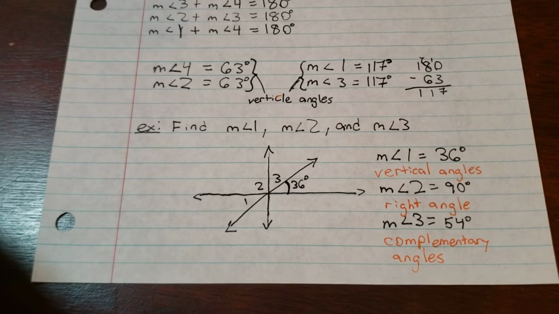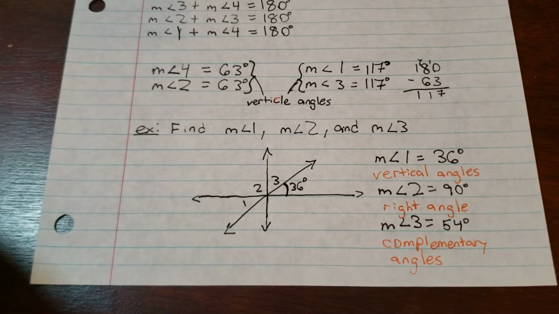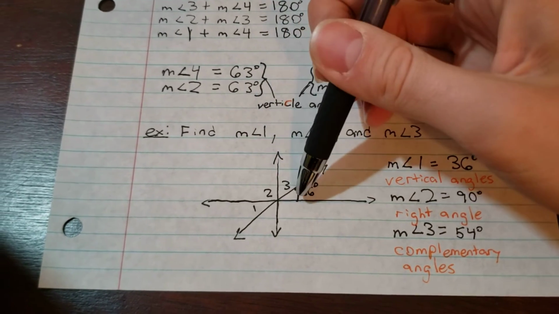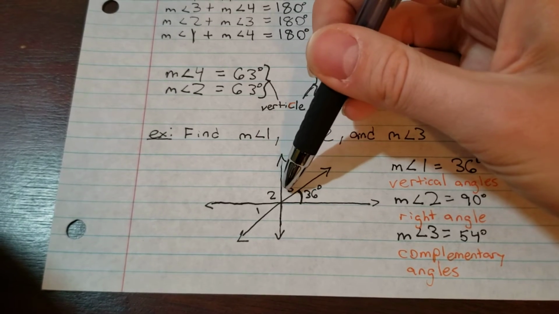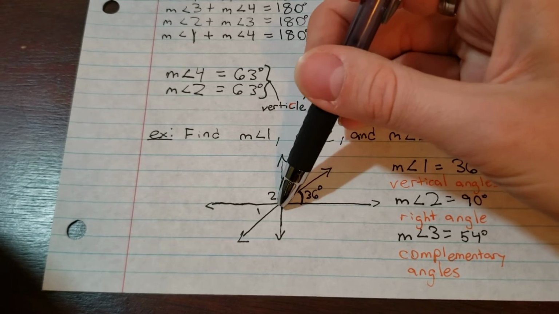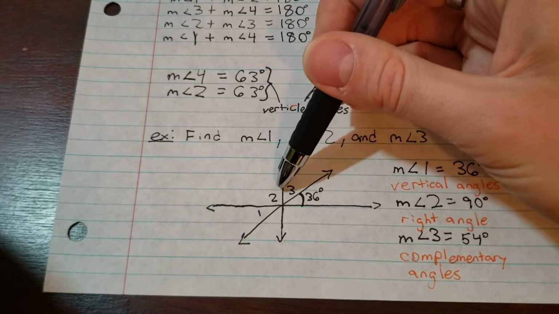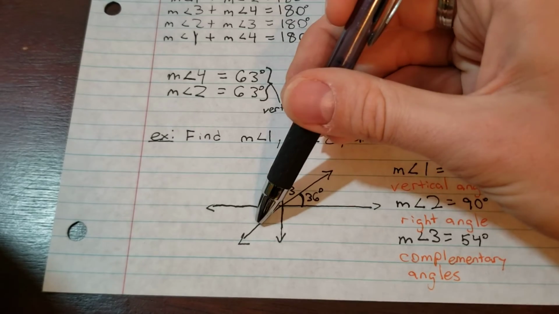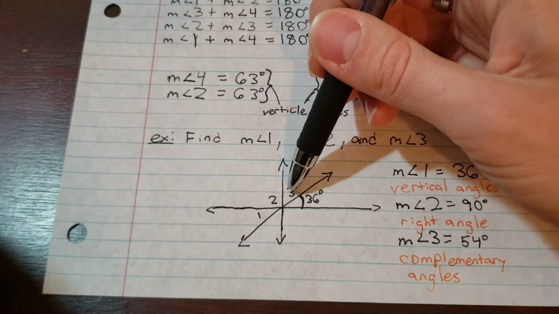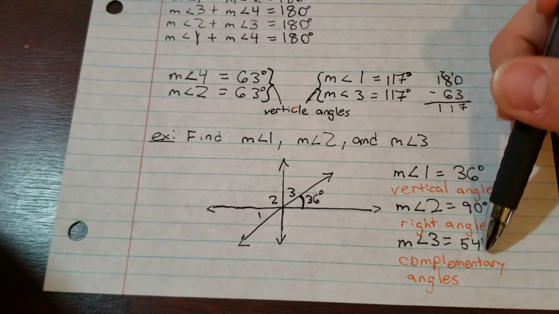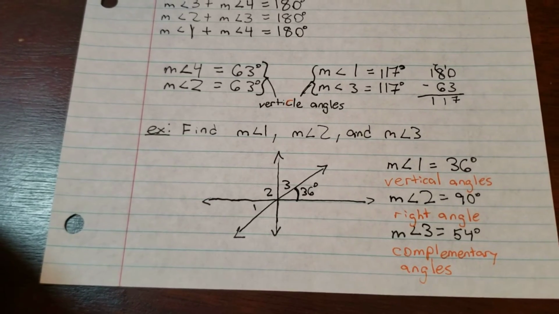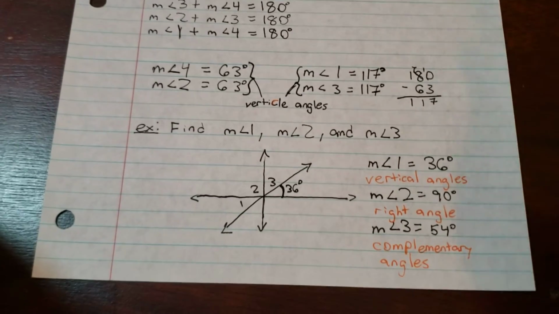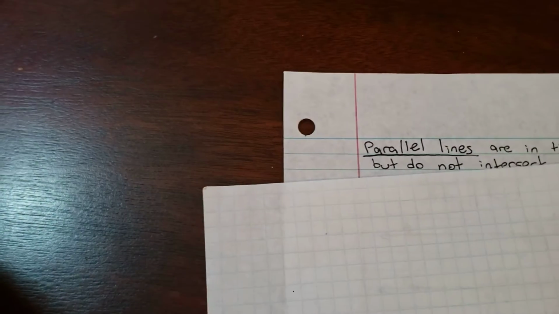So with just some simple, right? And there's a few different ways we could have figured it out, right? We could have figured this one out first. That would have been 54. Then we could have realized that this, because it's a right angle, is 90 degrees. And then angles 1, 2, and 3 together were 180. So we could have subtracted, boom, boom, boom, and ended up with 36 degrees. A few different ways that you could go about it. Again, if there are questions, please feel free to ask.